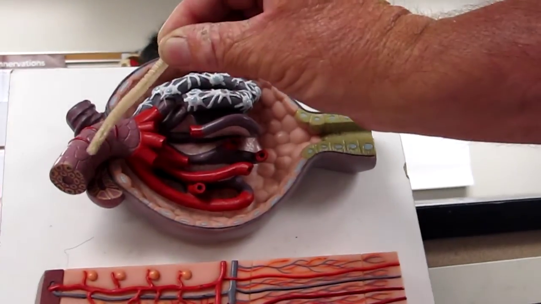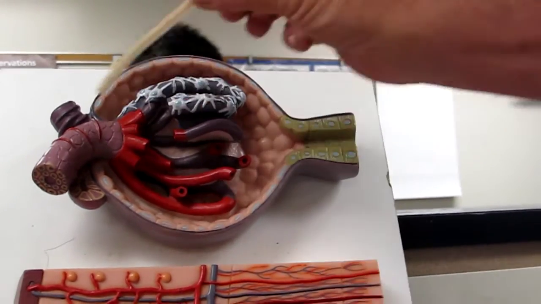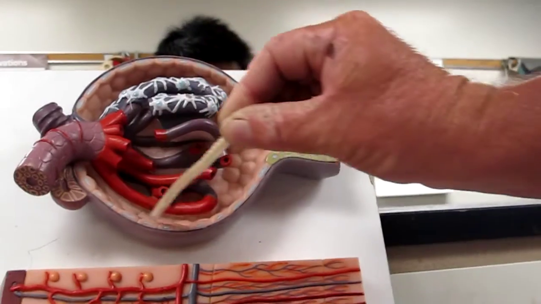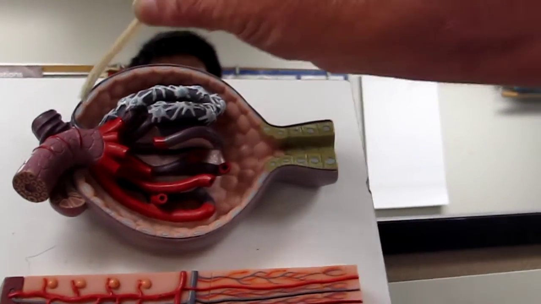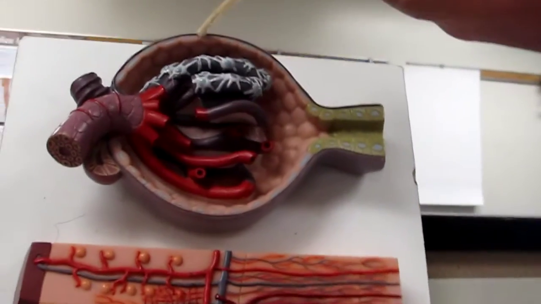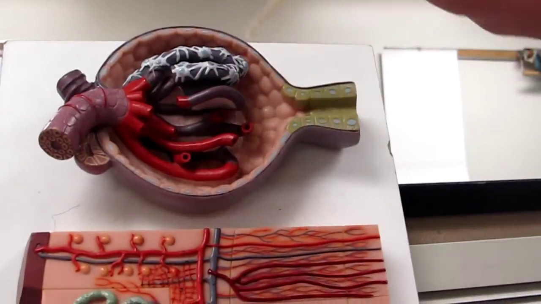This is the afferent. It's larger than the efferent. Okay? Now, this is known as the glomerulus, and it's surrounded by a capsule known as the Bowman's capsule. Okay? Together, the Bowman's capsule and the glomerulus make up the renal corpuscle.